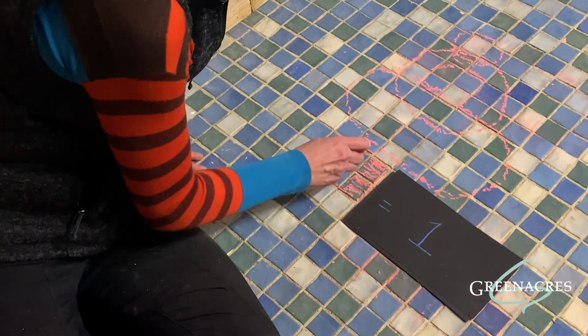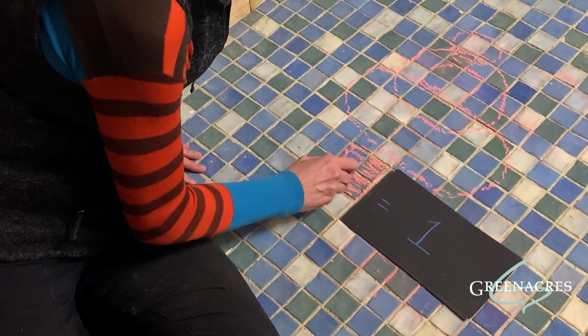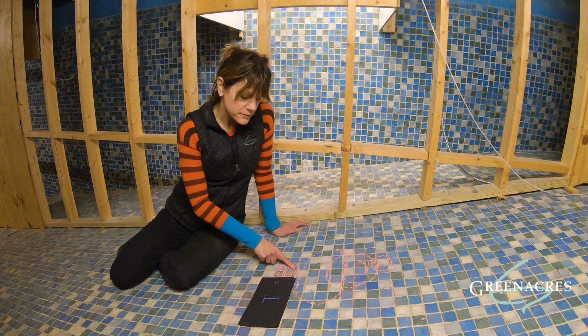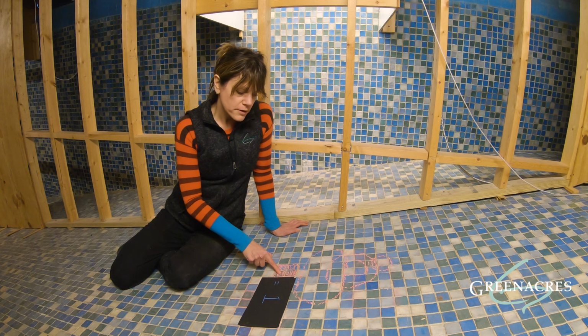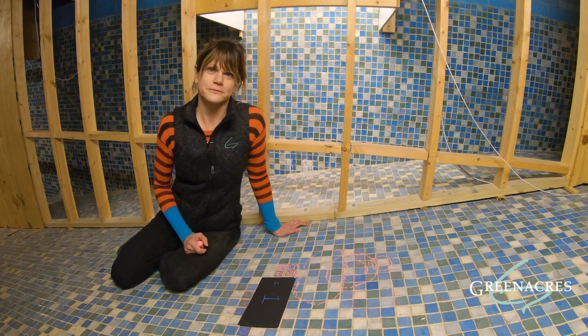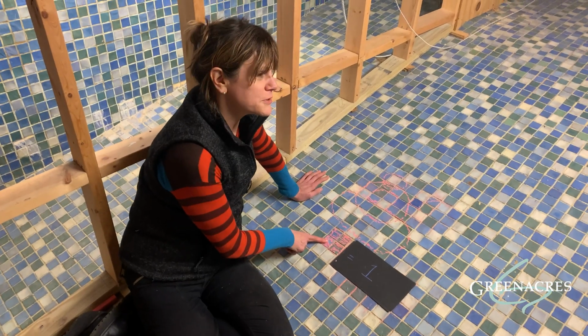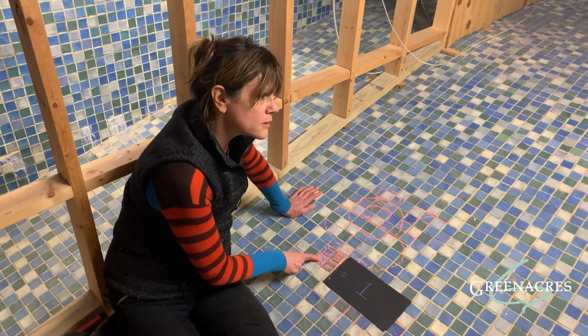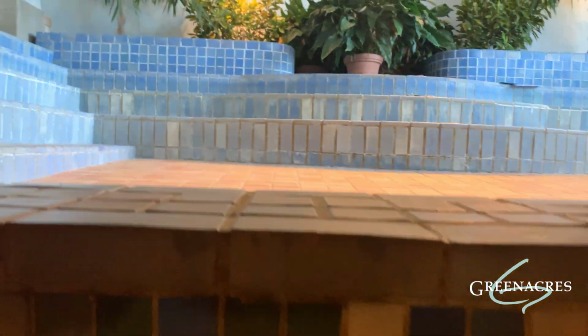If I color in my whole square, now it's 4 out of 4 squares. 4/4, which equals 1 whole. What do you notice about all of the parts we divided? They're all equal. Geometry and fractions really are all around us.